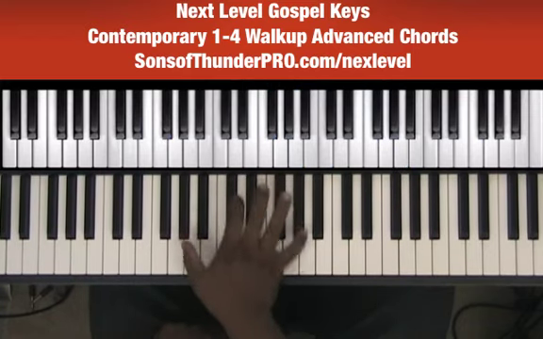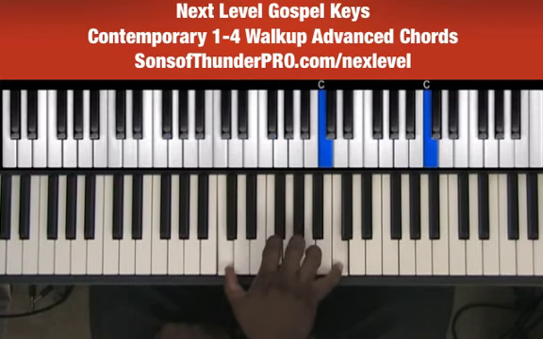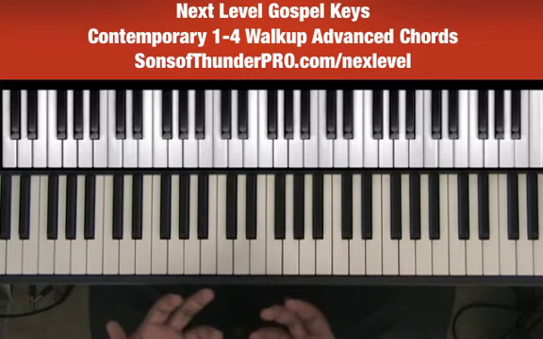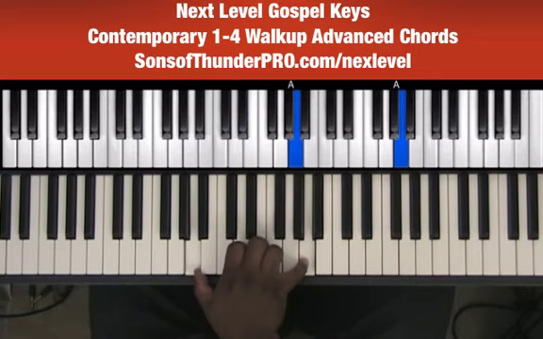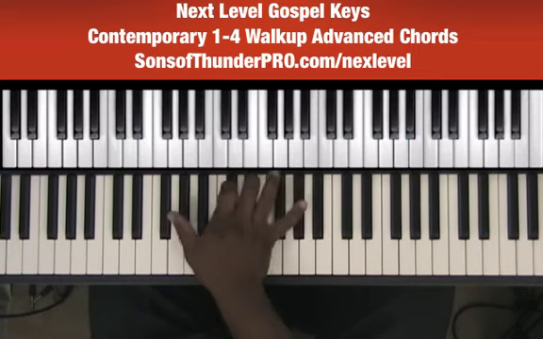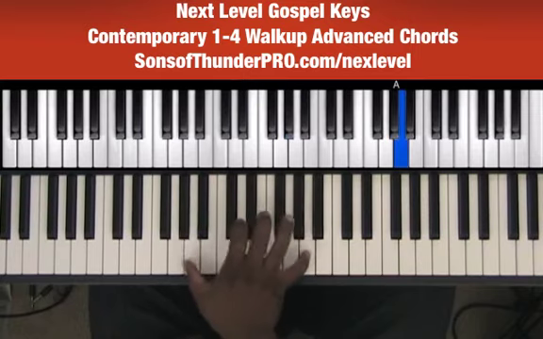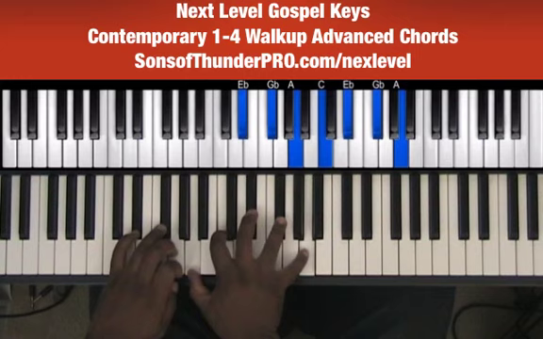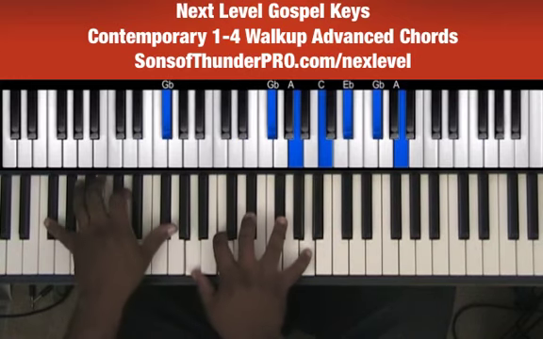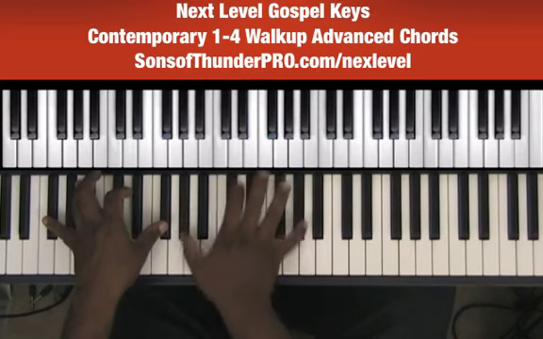All right, now learn this in all 12 keys. This is what I teach in my courses as one of those church tags that as soon as you hear it, you automatically kind of hear church. So we're going to start off on the A, go to an A flat, A, B, C. And what it does is it outlines that diminished chord for you.